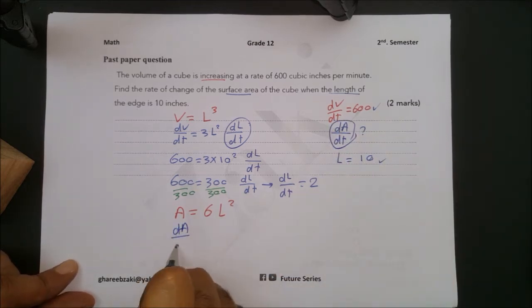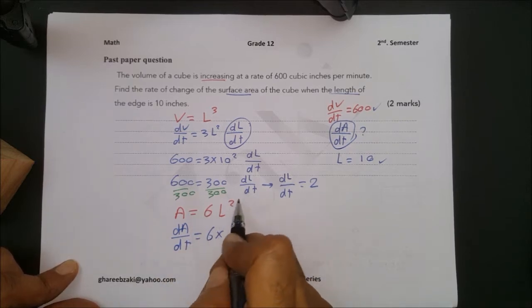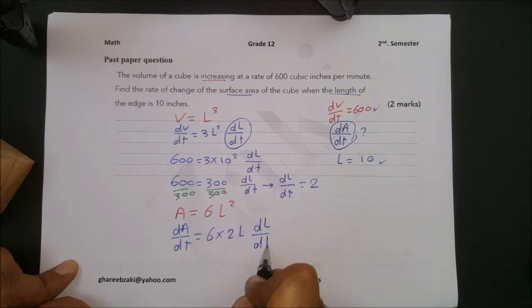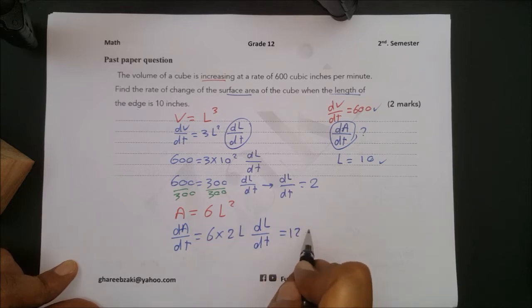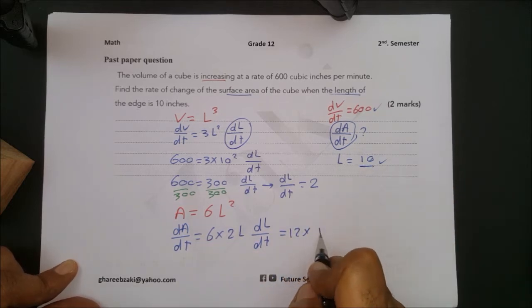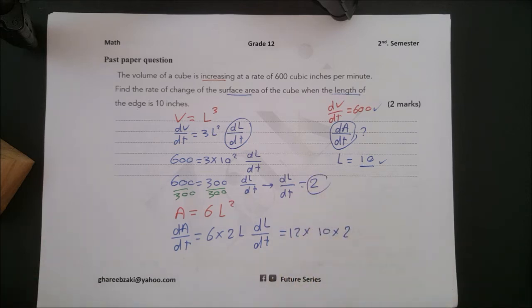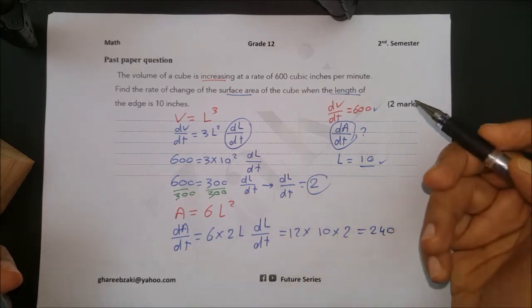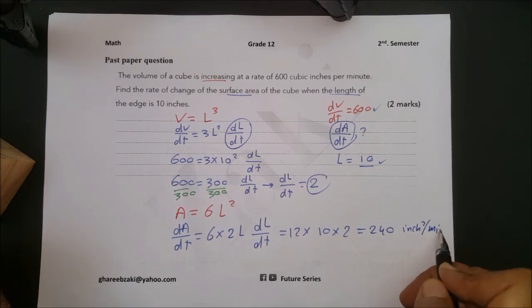So dA by dt equals 6 multiply the differentiation of L squared, which is 2L dL by dt. We do substitution. 6 times 2 is 12, and L equals 10, and dL by dt is 2. We use the calculator to get this answer. 2 times 12 is 24, times 10 is 240. It is area, so it's inch squared per minute.